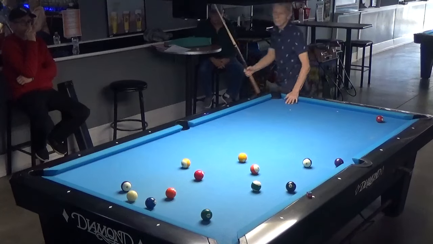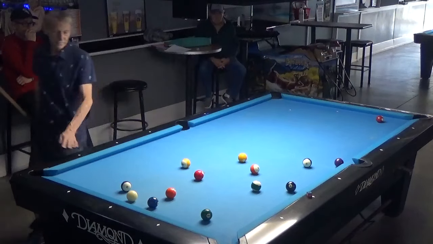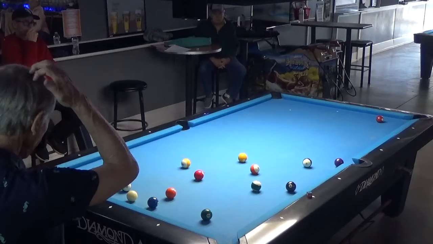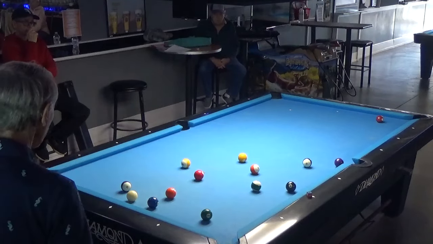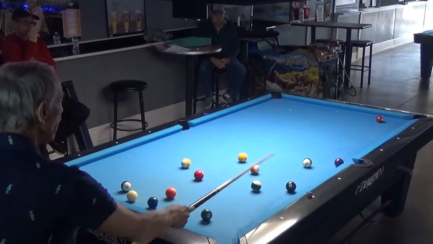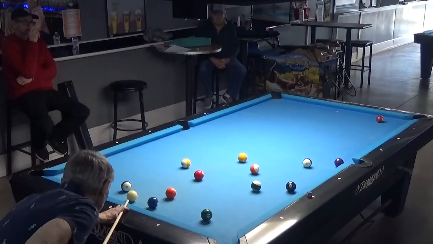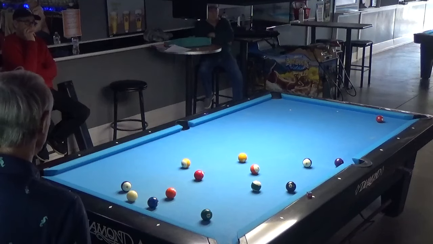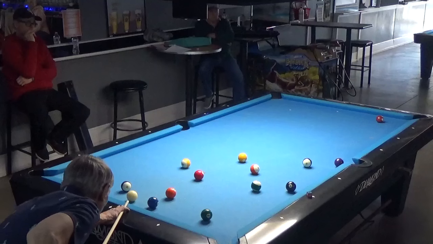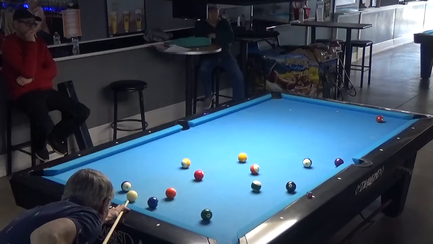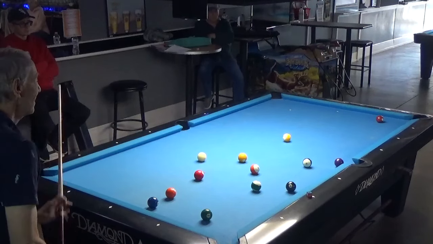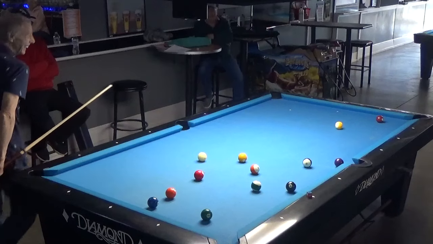Yeah. Well, I got kind of thin, didn't I? But I think I can still make it. So this one, I'm going to cut the 12 in the corner and go 2 rails and come back like that. But I'm going to lose control of the cue ball, which is never good. Whenever you're losing control of the cue ball, it's a problem. So I got to hit this one pretty hard. Well, we'll see it in a minute.